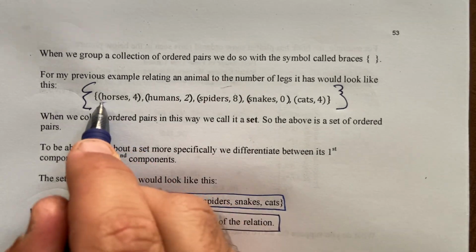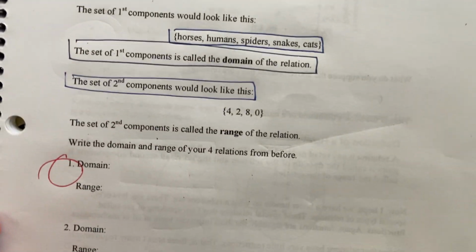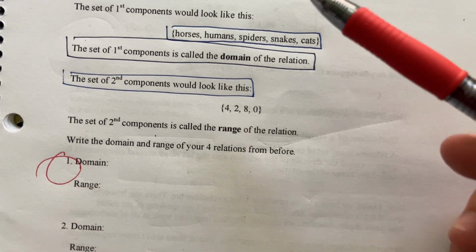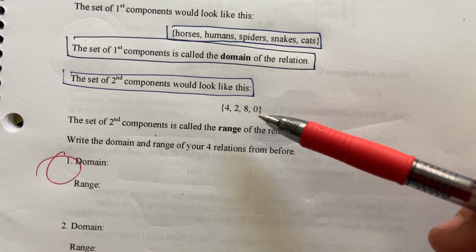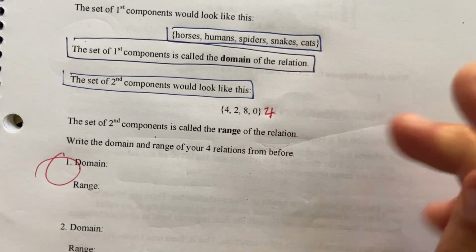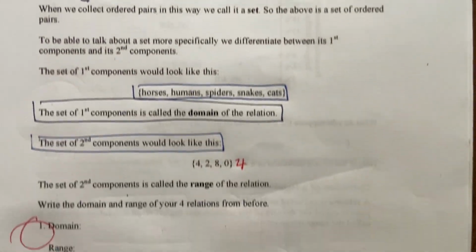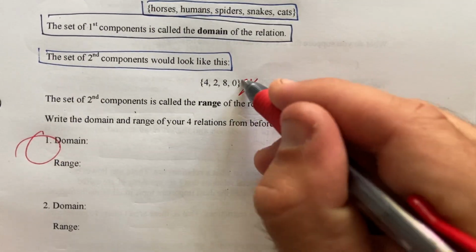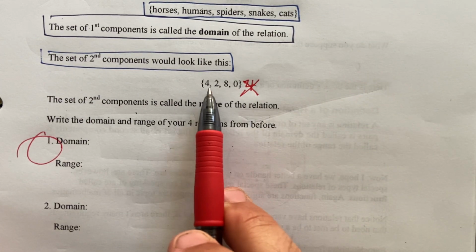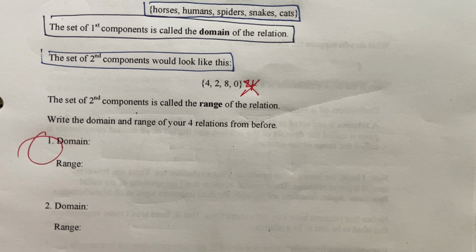The set of second components, I have 4, 2, 8, 0. Notice that I didn't write 4 again, even though there's another 4 for cats. So we don't repeat. If there are repeats, we just state that entry once. So, domain and range.